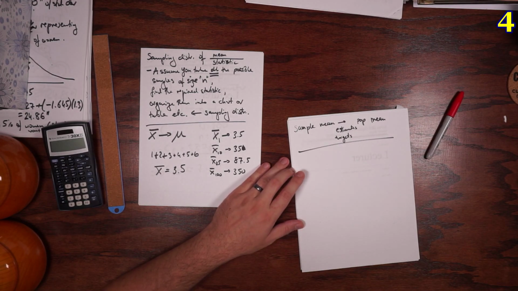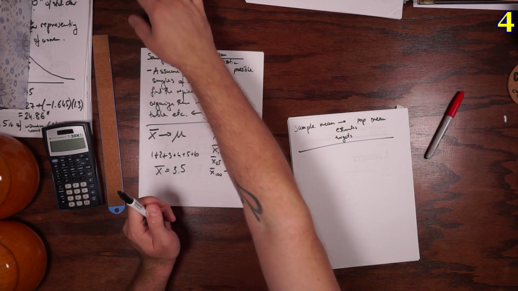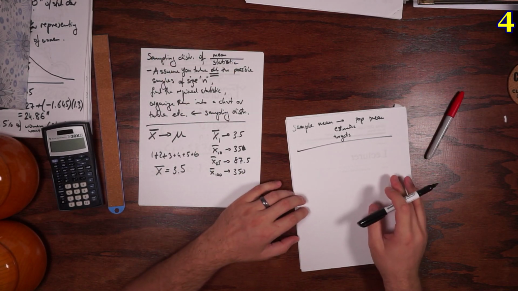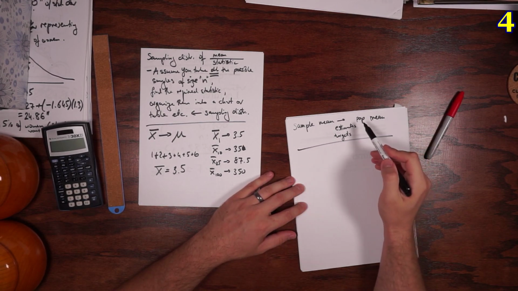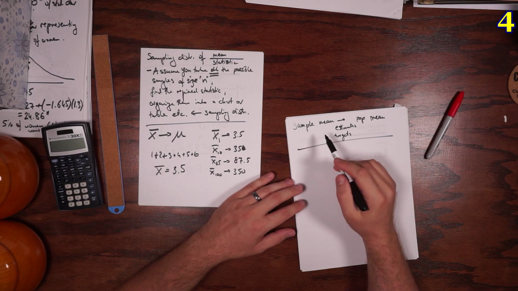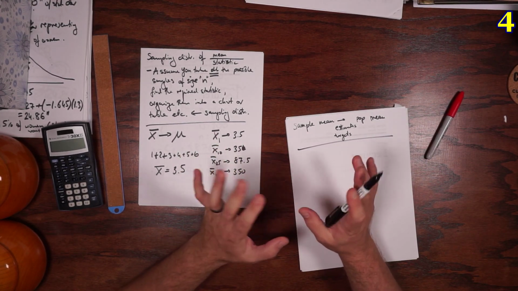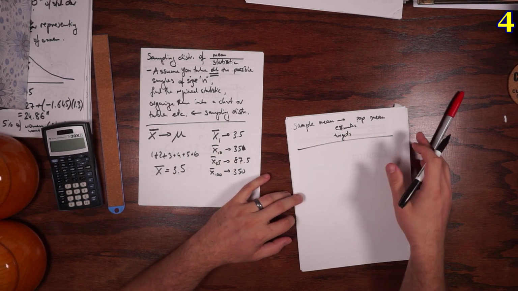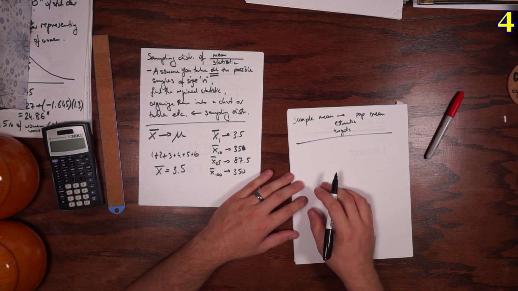And this is big, because if it works for means, it's going to work for proportions as well. Right? So sample mean estimates population mean. Sample proportion estimates population proportion. Sample variance estimates population variance. Standard deviation is a little tricky for another set of reasons, and we're going to cover that later. But this idea starts working.